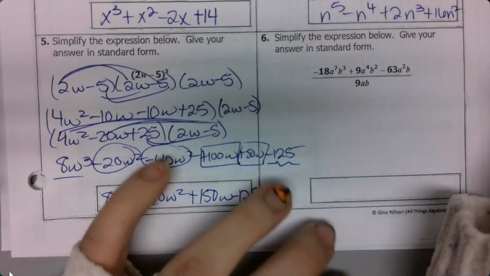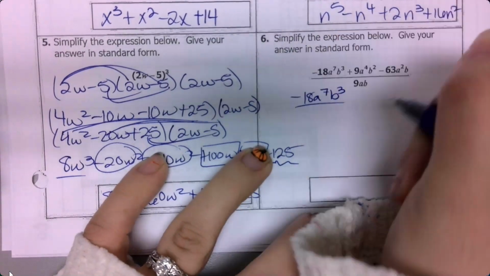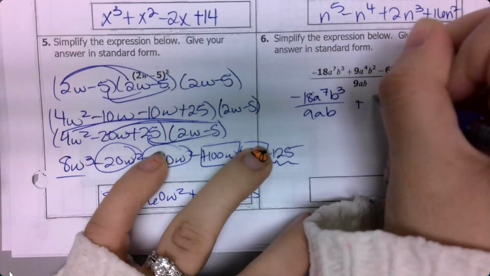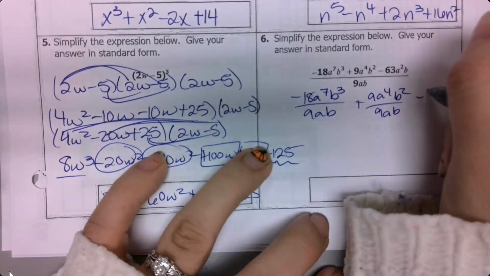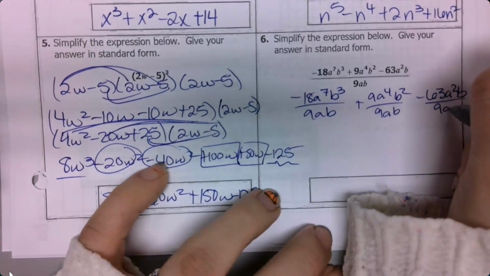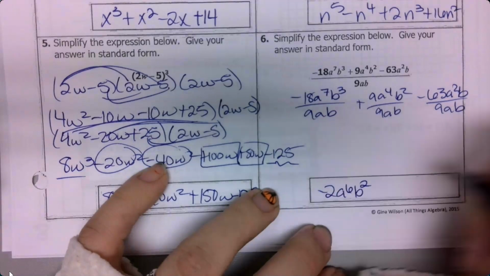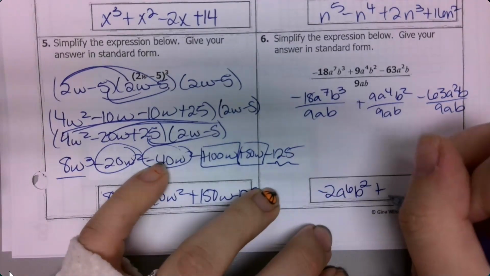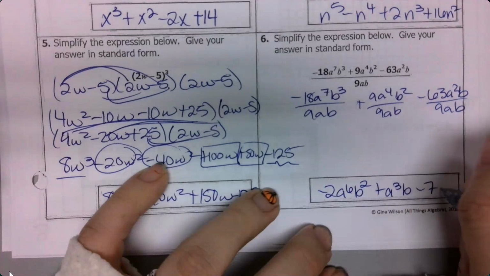Number 6, I just want to divide all of these terms individually by 9ab. So on my first term, that's going to give me negative 2a to the 6th b squared. My second term, that's just going to give me a cubed b. And then on my last term, that's going to give me negative 7a.